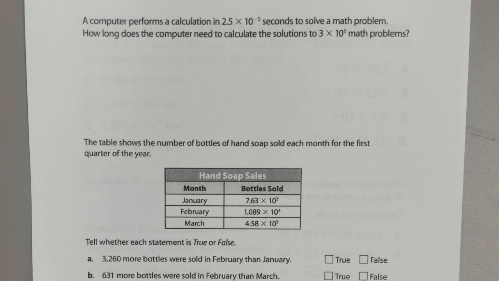So on the first one, it said, a computer performs a calculation in 2.5 times 10 to the negative 5 seconds to solve a math problem. So that's its speed, okay? That's how fast. It says, how long does the computer need to calculate the solution to 3 times 10 to the 6th math problems? What number is 3 times 10 to the 6th?